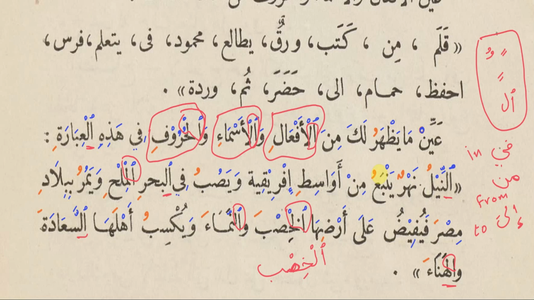So this is just an idea how to use these marks. So now we covered the nunation and we covered the definite article.